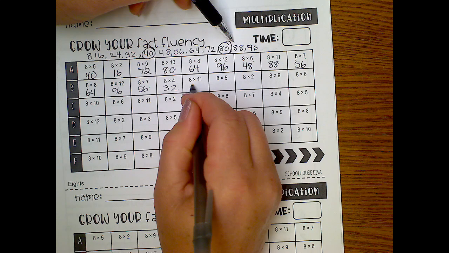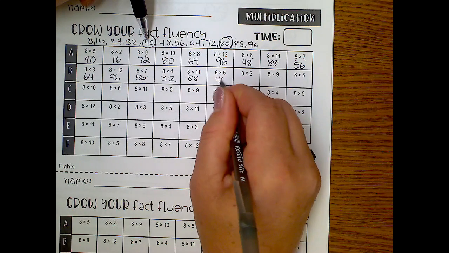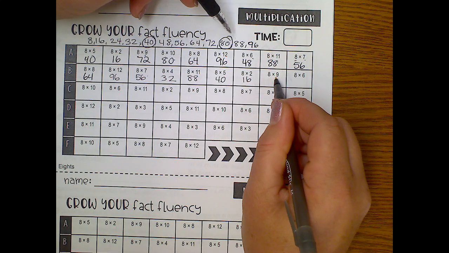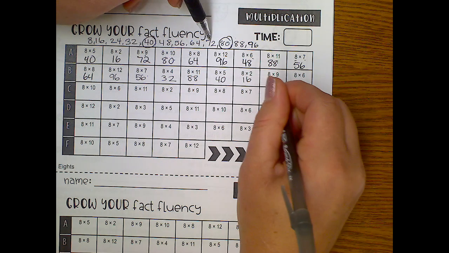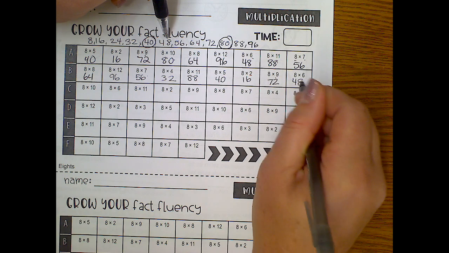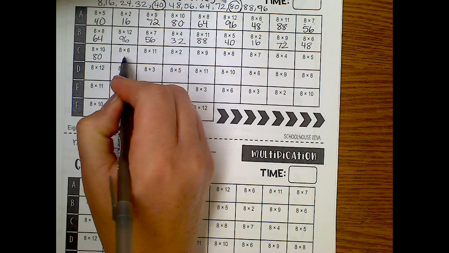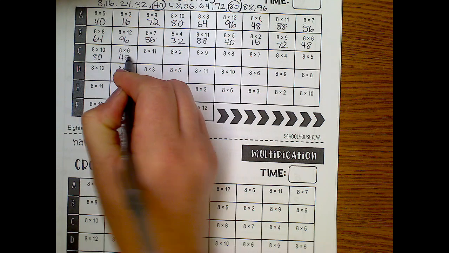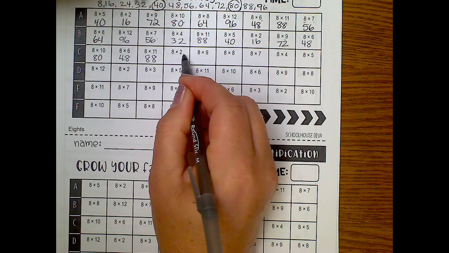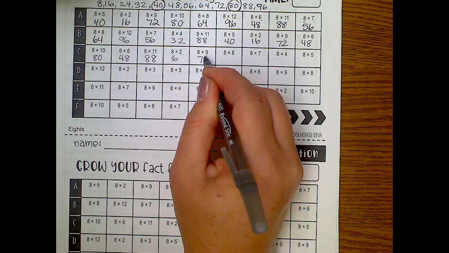8 times 8 is 88. 8 times 5 is 40. 8 times 2 is 16. 8 times 9 is 72. I was all over the place there. 8 times 6 is 48. 8 times 10 is 80. 8 times 6 is 48. 8 times 11 is 88. 8 times 2 is 16. 8 times 9 is 72.